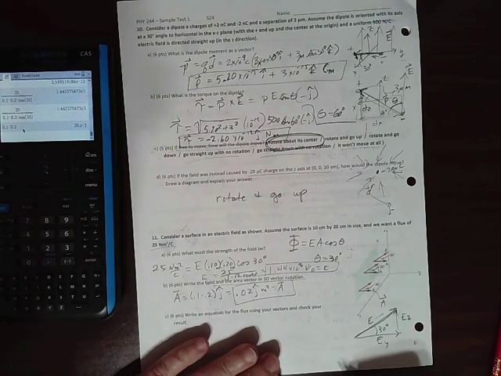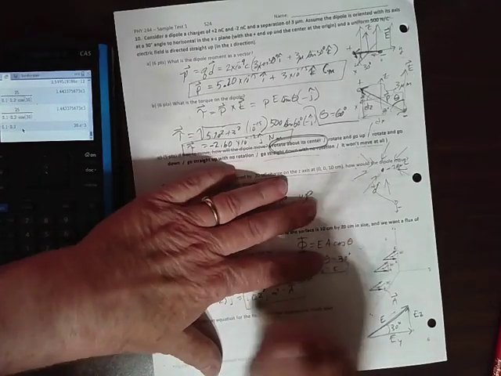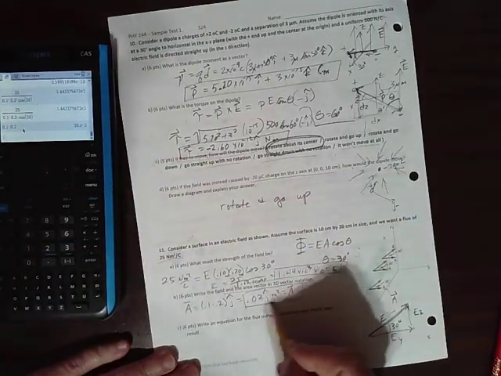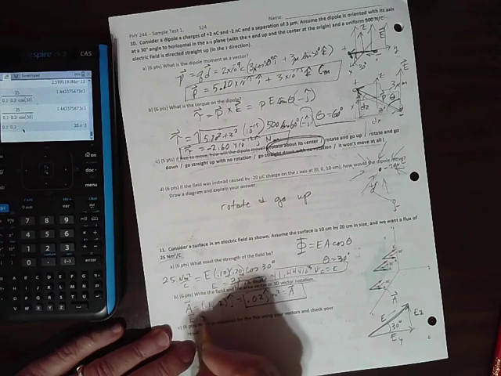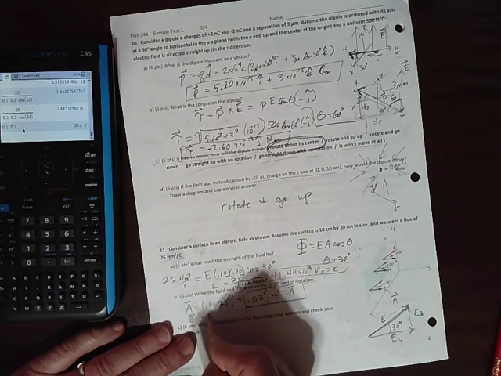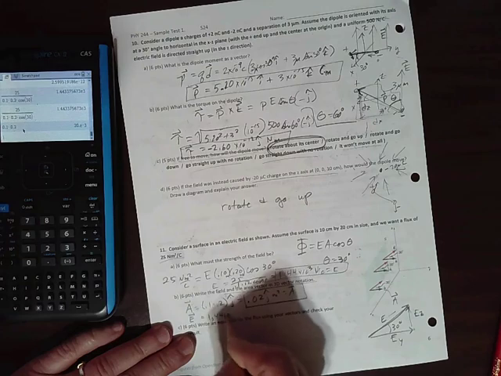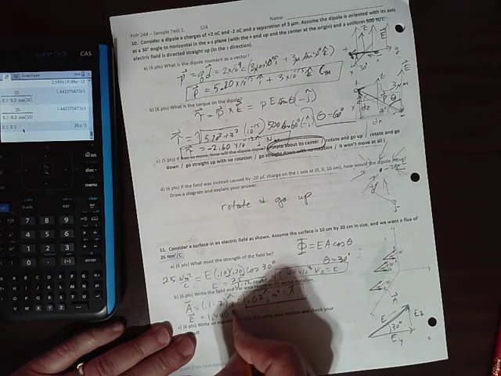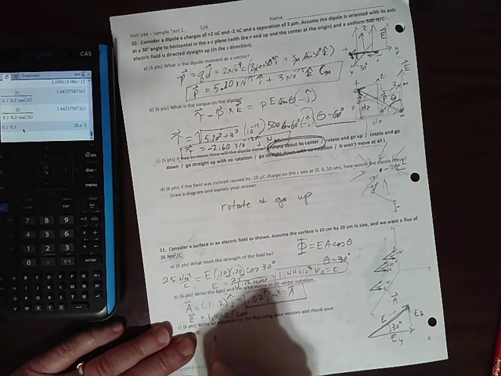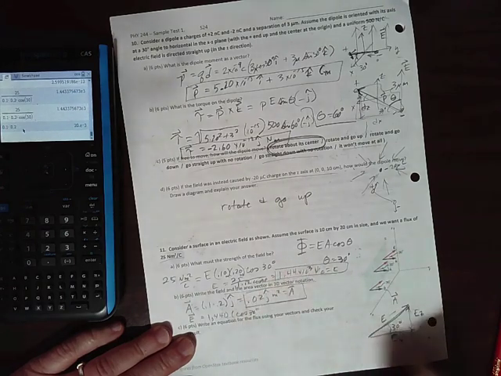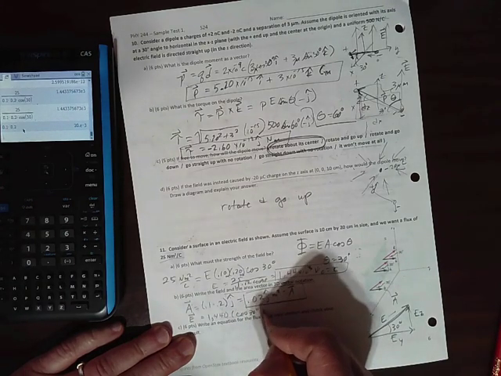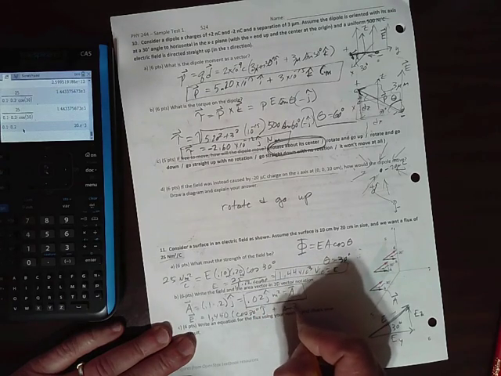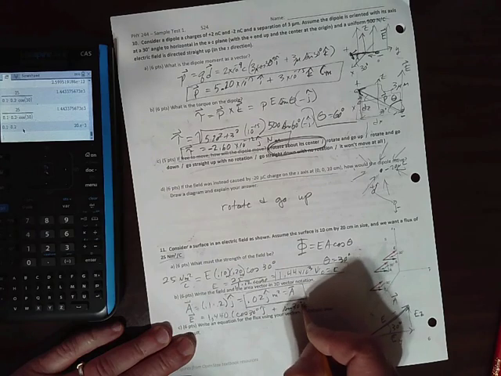So this is E. And so E is the magnitude of E, which is 1440, times cosine 30 j hat plus sine 30 z direction k hat.